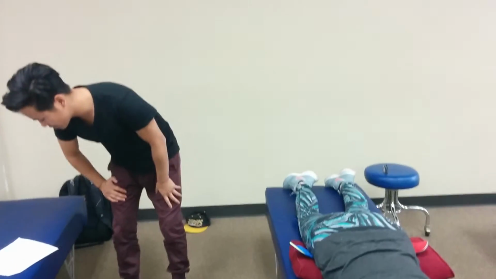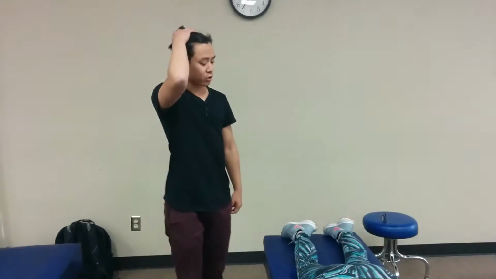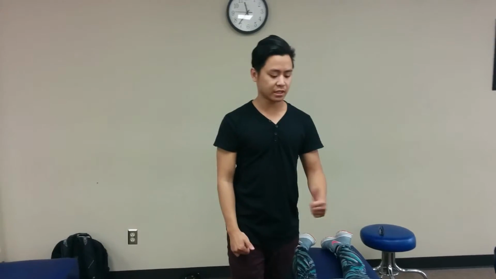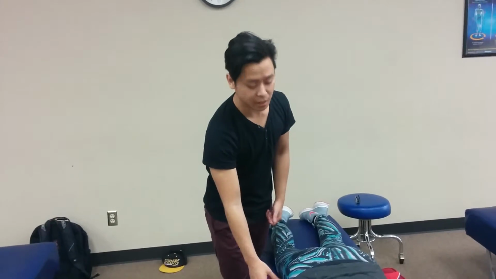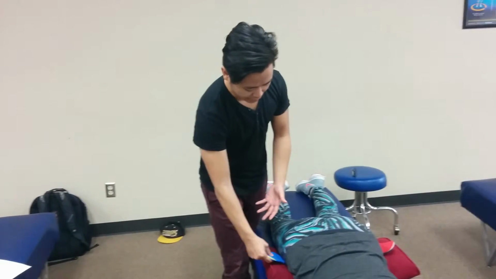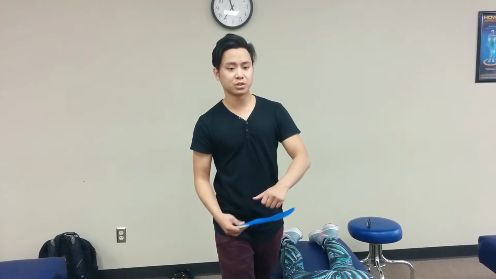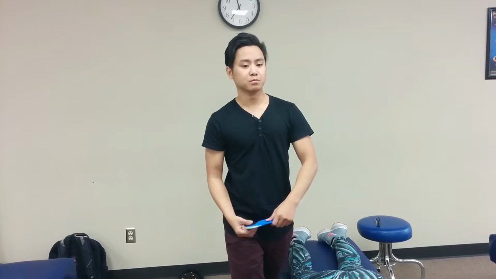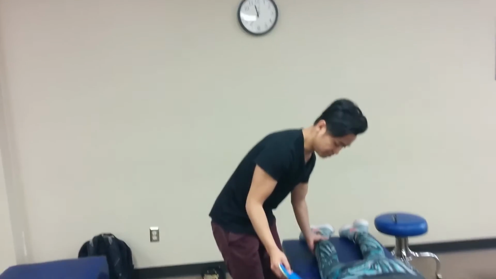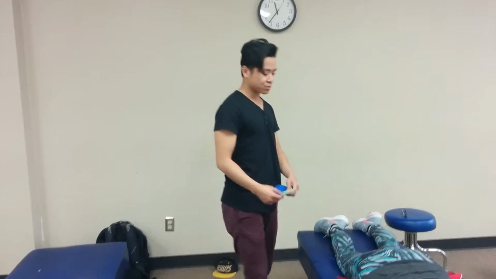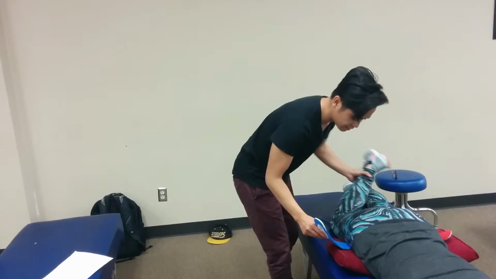The next one's gonna be orthopedic blocking. Orthopedic blocking is just the side of spinous rotation. Say she has a spinous to the right. I'm just gonna pull the block for that side. And that's gonna lower the pelvis, which will also derotate the spinous towards the opposite side. And that's it for that. And then I'm going to put the block back.